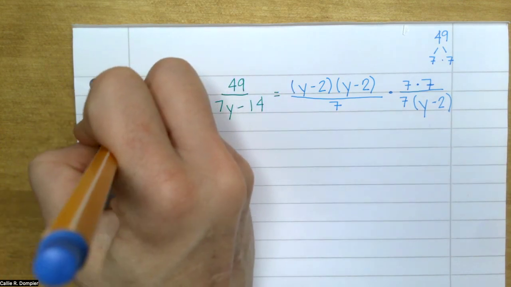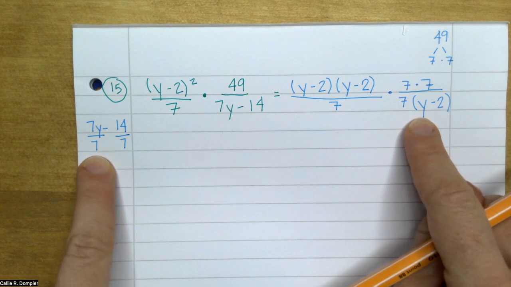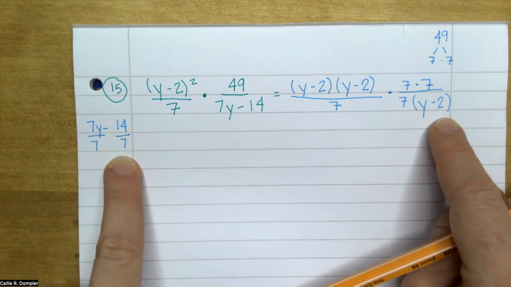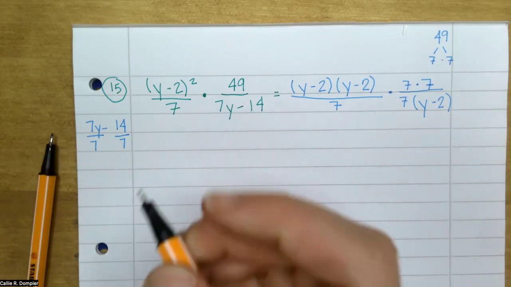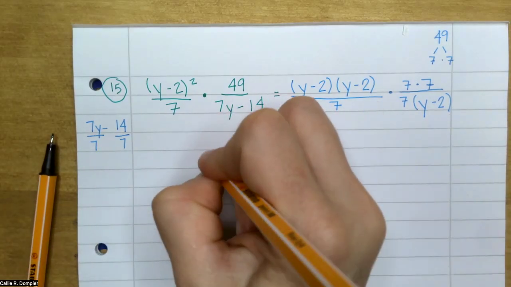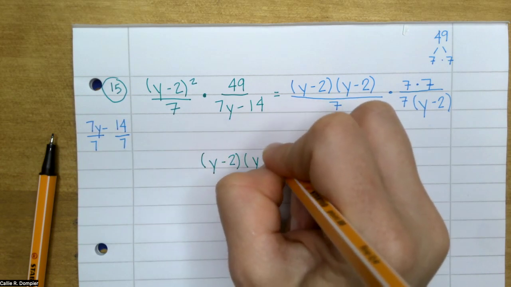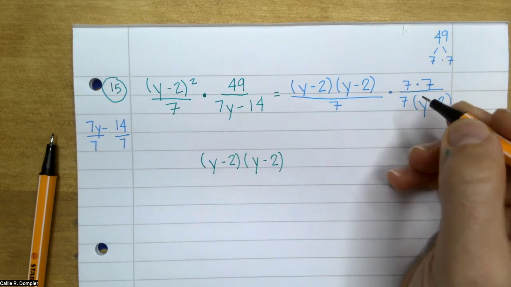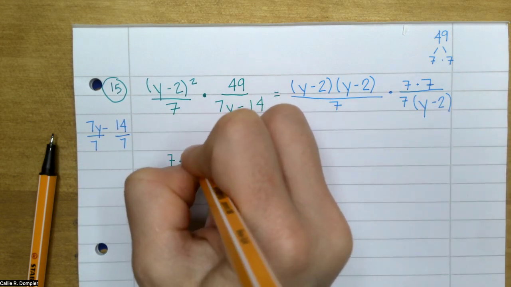I can divide both of those by 7. So I put the 7 out in front. 7y divided by 7 just leaves me with y. Negative 14 divided by 7 just leaves me with negative 2. Good. So I'll write that out again. All together, y minus 2 times y minus 2. I have 7 times 7. I'll put that out in front because they're single terms.